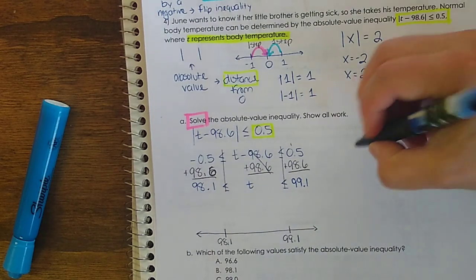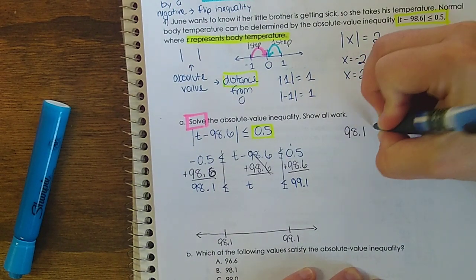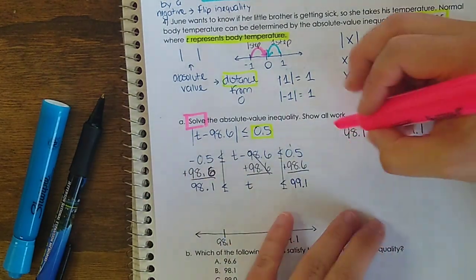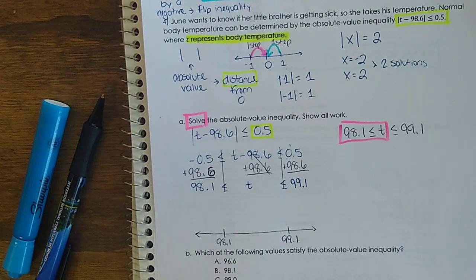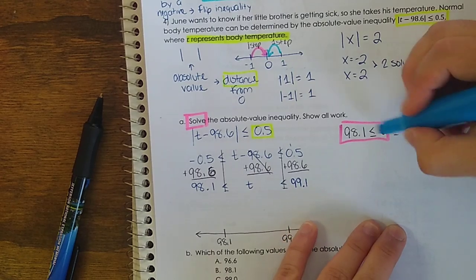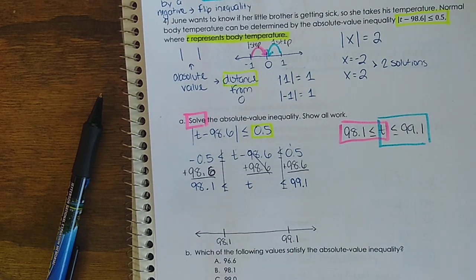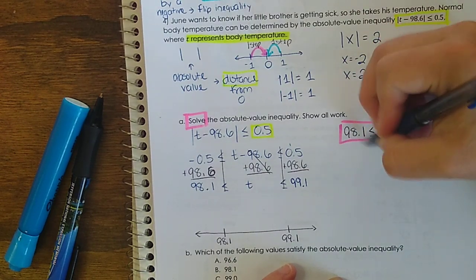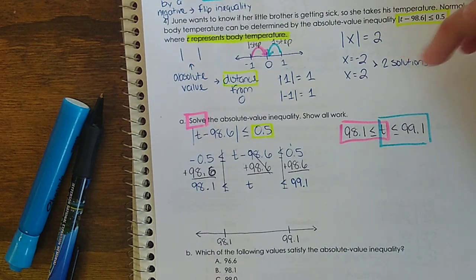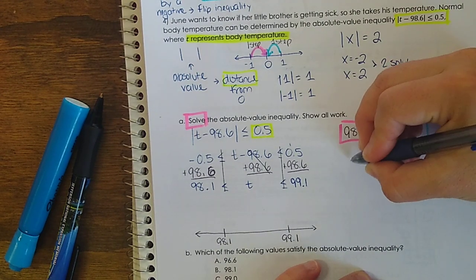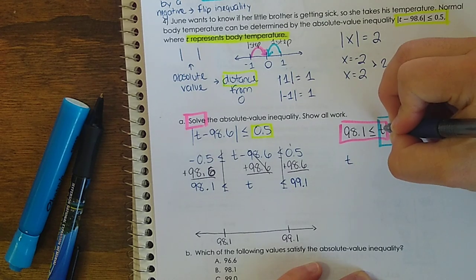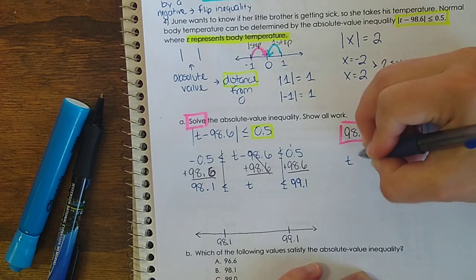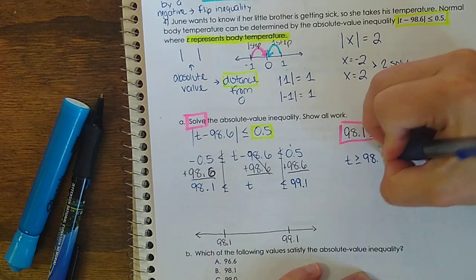Now, let's talk about this solution. 98.1 is less than or equal to t, which is less than or equal to 99.1. When graphing a compound inequality, we're essentially graphing the conjunction or disjunction of two inequalities. So we're talking about whether they overlap or not. What makes it difficult here is that this first one that I've highlighted in pink is not typical to how we're actually looking at inequalities normally. Normally we think about the variable being on the left side. So if I move that variable and look at 98.1 is less than or equal to t, t is greater than or equal to 98.1.